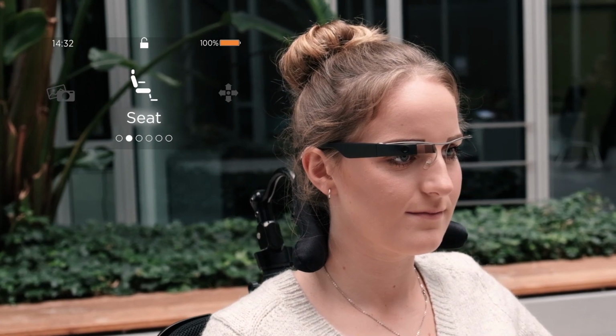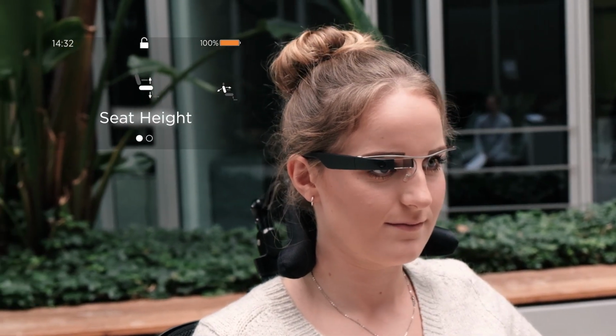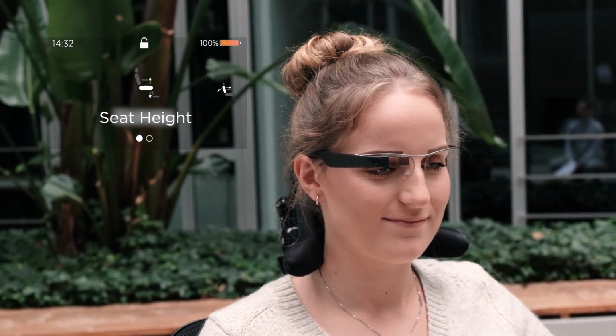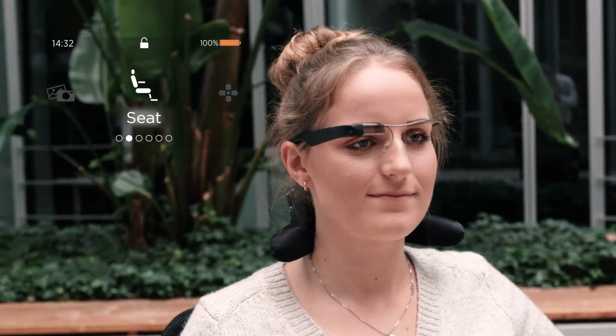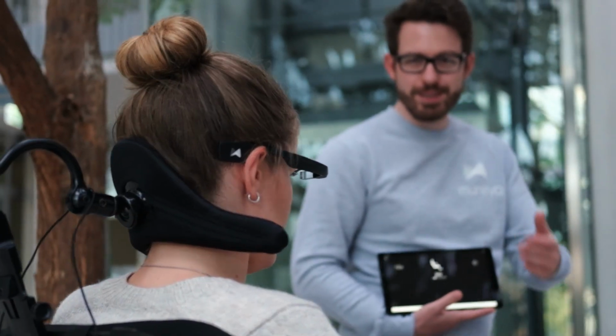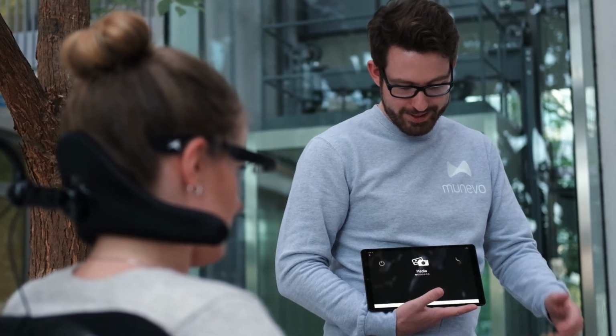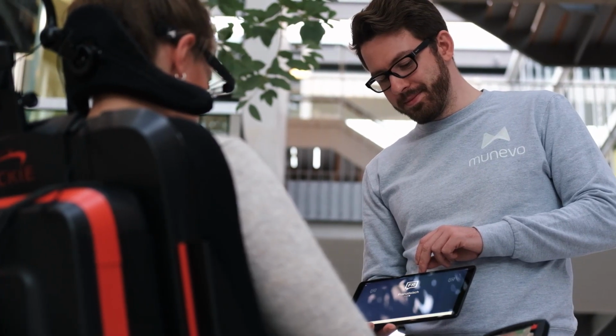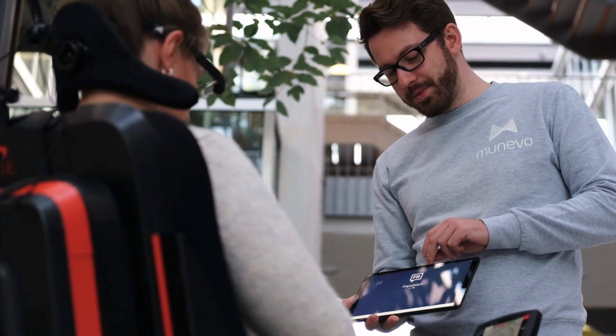By nodding down, you select a point. By nodding upwards, you go back one step. In addition to various functions such as seat adjustment, you can also take pictures with the glasses, change the volume, adjust different languages, and much more.